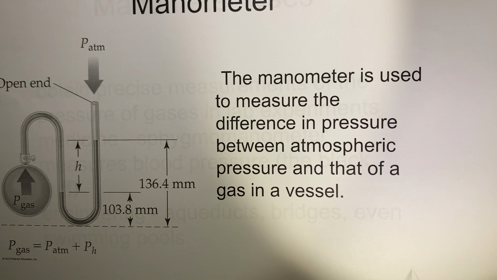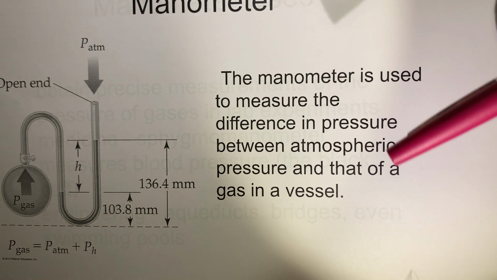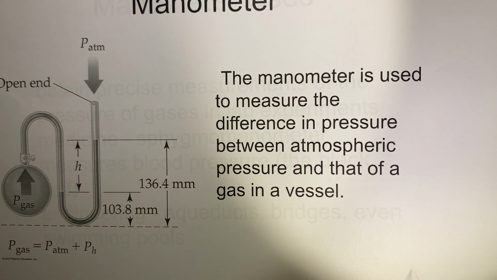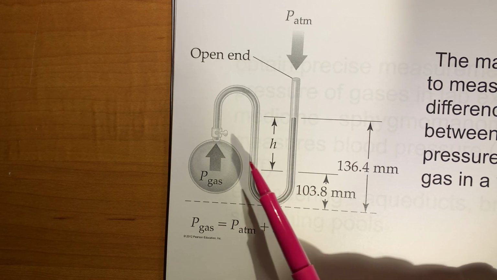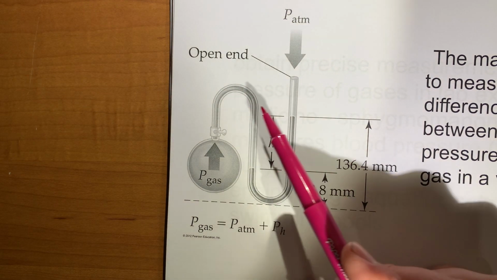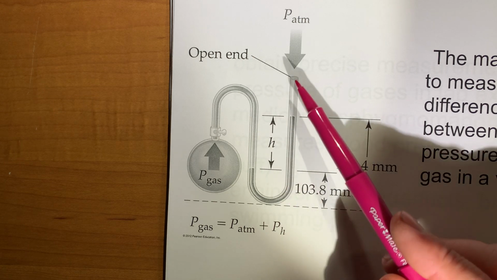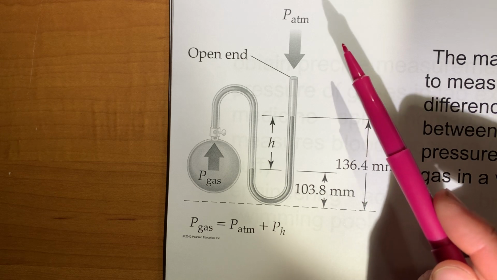All right. Now, another thing that measures pressure is what's called a manometer. And the manometer is used to measure the difference in pressure between atmospheric pressure and that of a gas in a vessel. There is a wide variety of manometers used throughout the world in various professions. Now, a very simple drawing of a manometer would look like this, where we'd have a vessel with pressurized gas in this kind of a U-tube shaped glassware. And some of these are open at one end, some are closed. So you just have to pay careful attention.